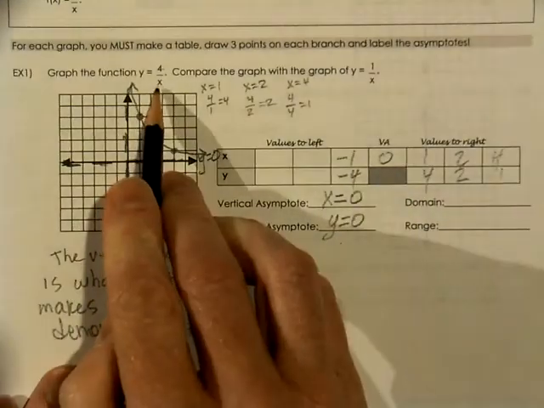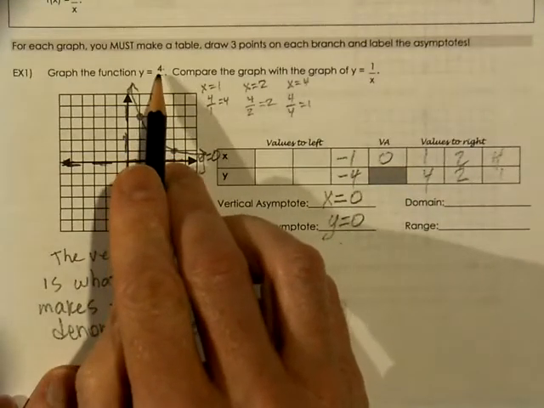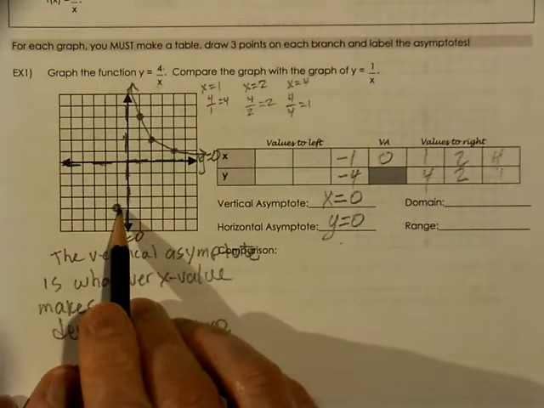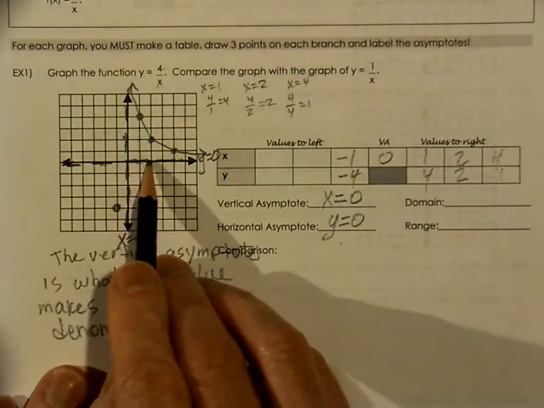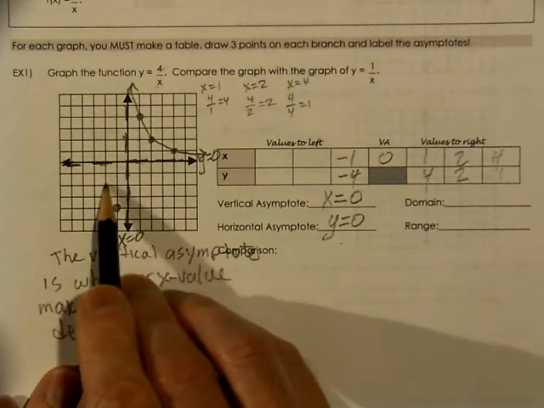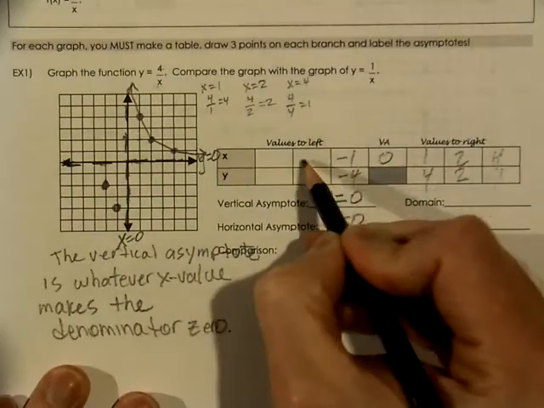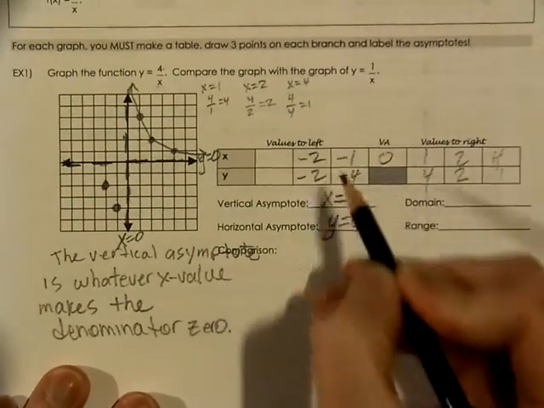If you plugged a -1 in here, you'd get 4 divided by -1, which is -4. To the right 2 and up 2, to the left 2 and down 2. So at -2, we get -2.